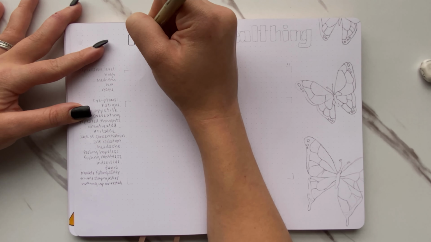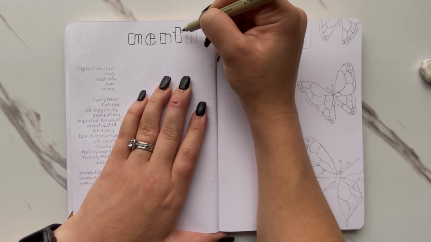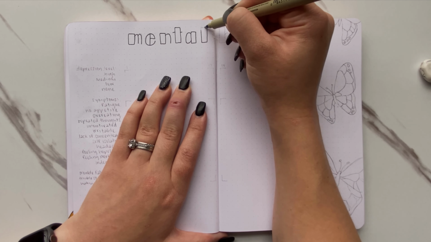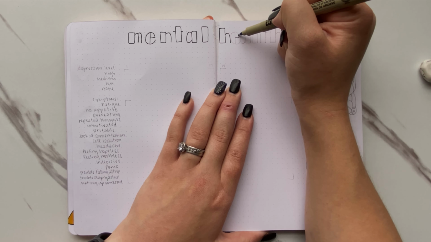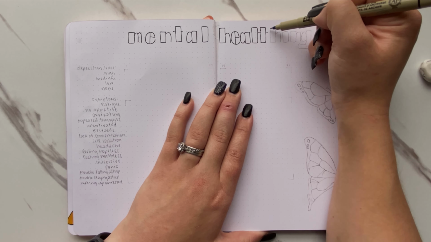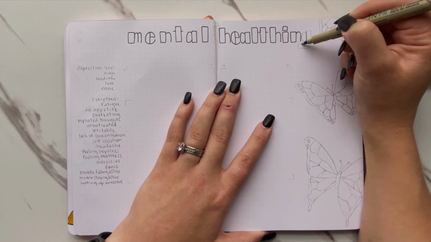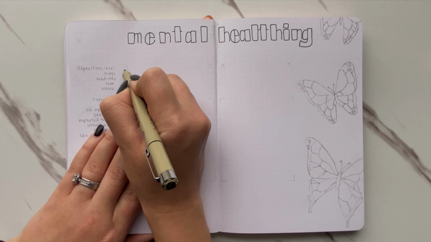And then of course we have my mental health tracker, which I have been doing on and off for the past 5 or 6 months. So I'm sticking to it this month just to see how bad things are or how not so bad things are, and I'm just being dramatic, which is also a possibility.